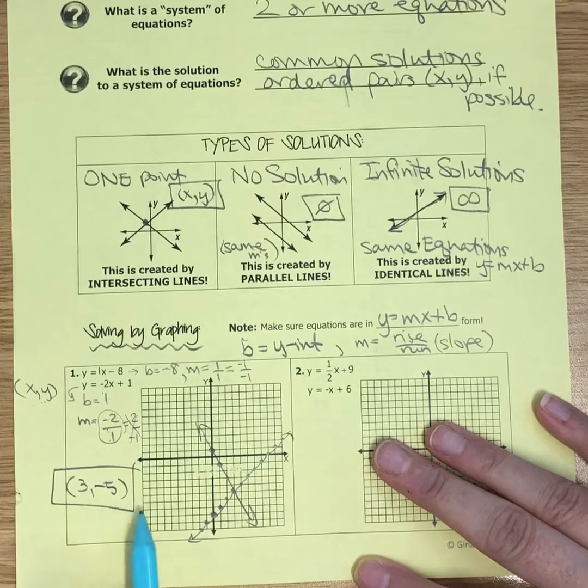And you have to make sure you have the parentheses for the ordered pairs, or it's just a list of numbers rather than a location on the graph.